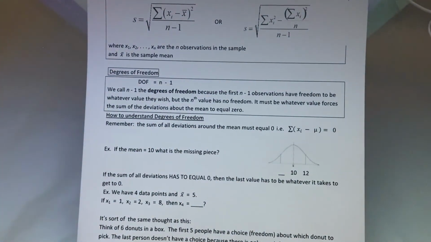The best analogy I can use about this is the donut analogy. If there's a box of 6 donuts and 6 people are going to pick one, the first 5 people have a choice between some donuts. The first one has a choice between 6, then 5, then 4, then 3, then 2. The last person doesn't actually have a choice.